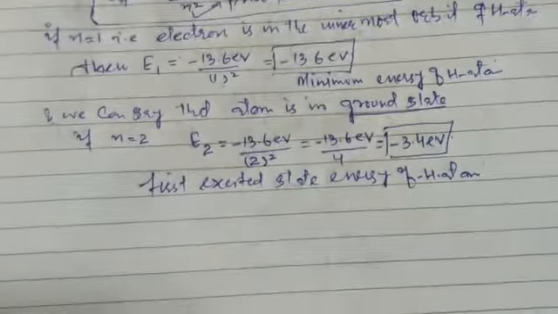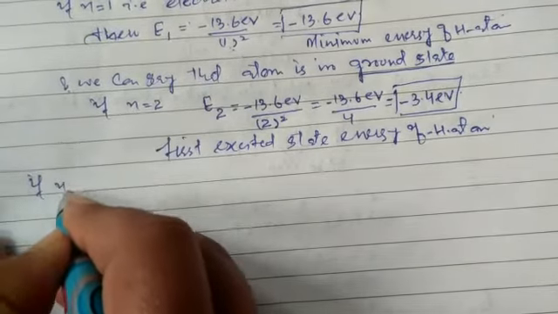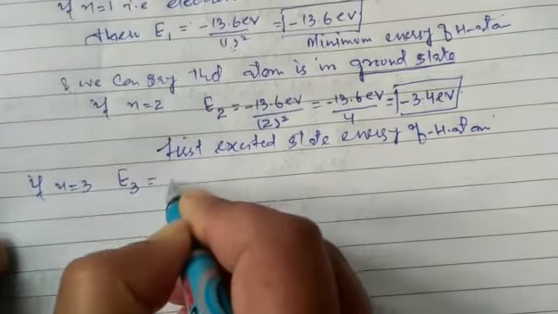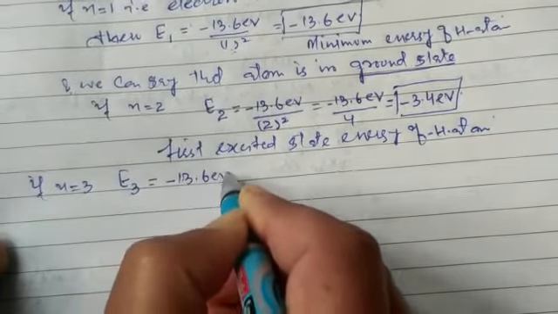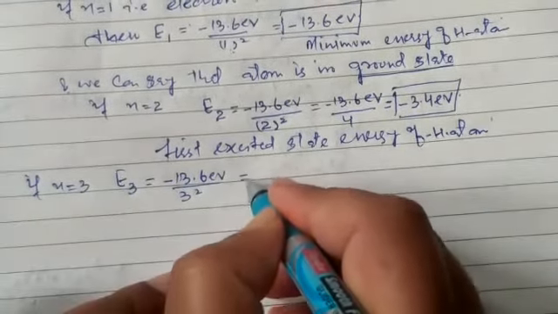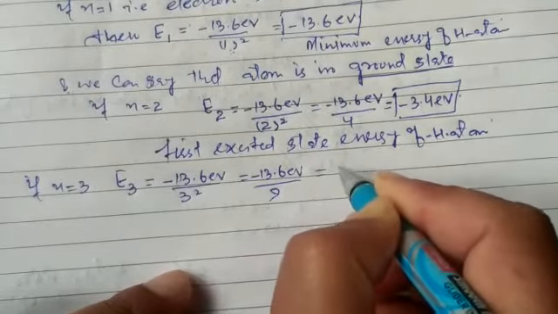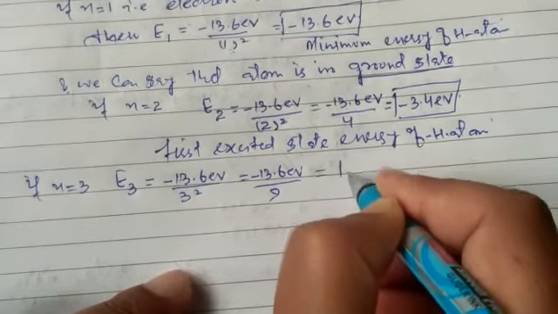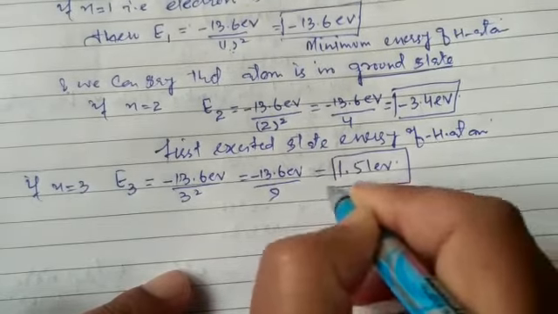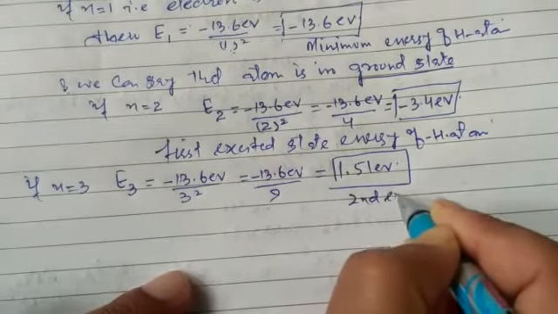Now if we proceed like this, if n equals 3, then E3 equals minus 13.6 electron volt over 3 square, and 3 square comes out to be 9, so it is minus 13.6 electron volt by 9, and that comes out to be minus 1.51 electron volt. The earlier one was called the first excited state energy, this is called the second excited state energy.